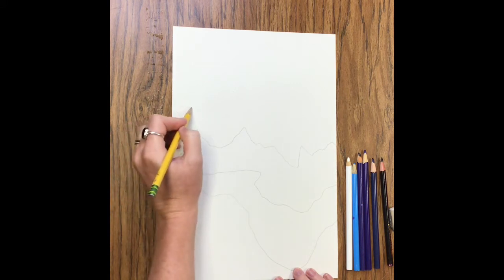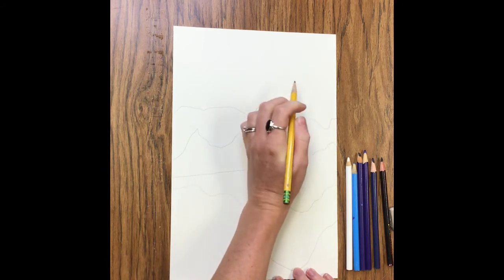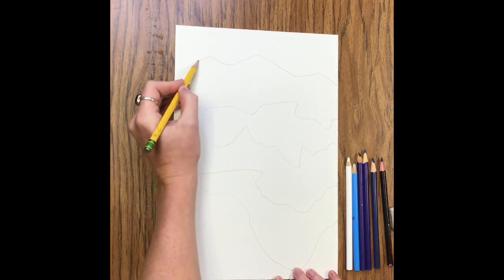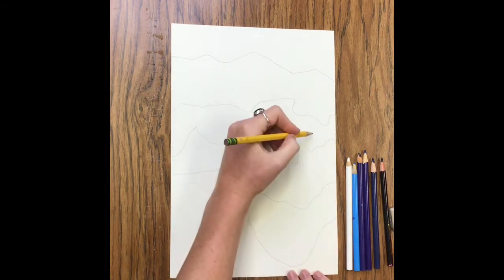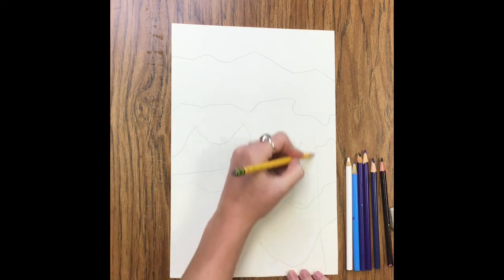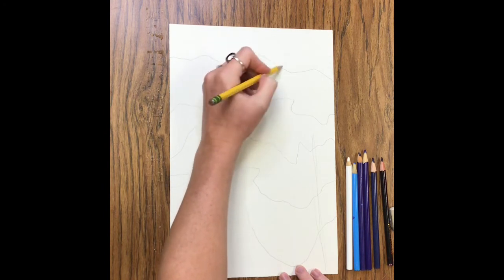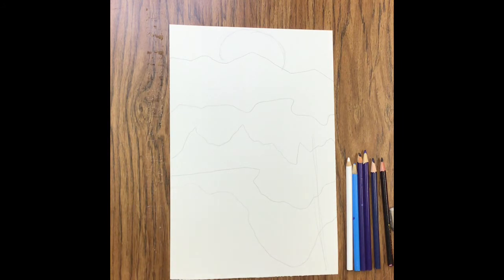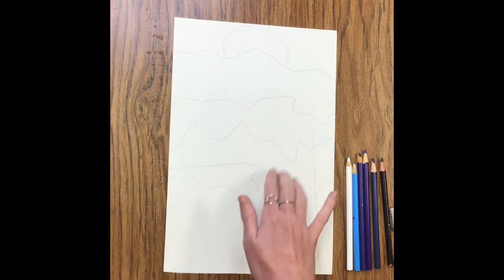And my next layer. And then my last layer might be some mountains in the distance. I'm going to add some trees to the front. I want to outline that there's a big tree right in the front here. I might have a big sunset in the distance. However I want to set up my artwork, that's what I'm going to be doing now, just setting it up so I know which one comes next.